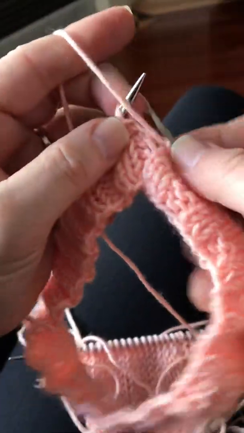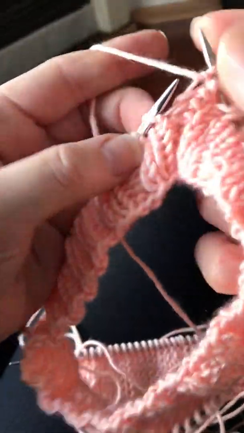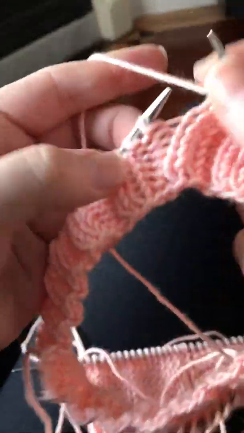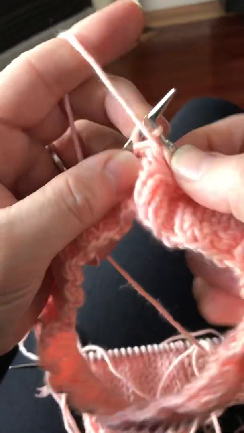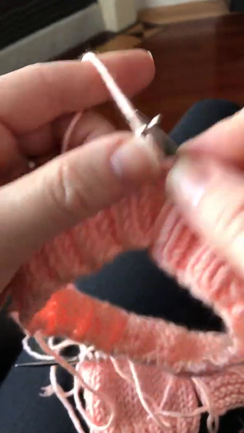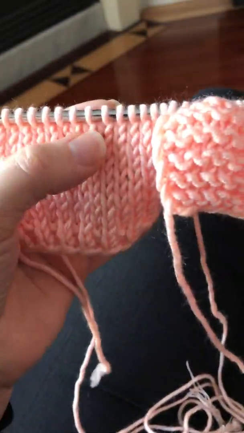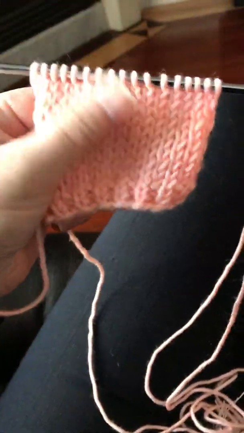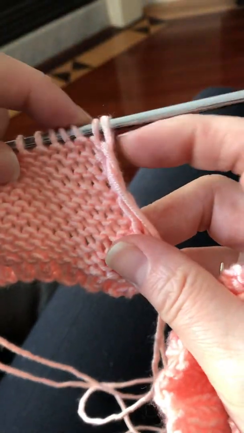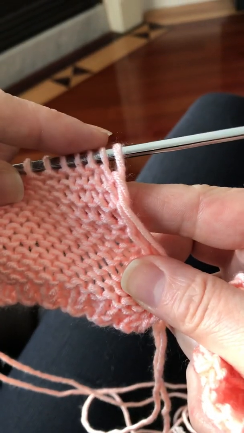Purl goes opposite again, and knit would go through the front leg, and purl would go through the back, whereas in the regular stitch the knit would go through the back leg, but purl would go through the front.